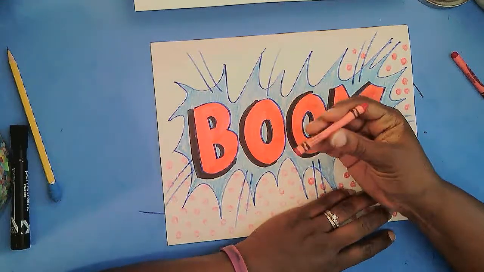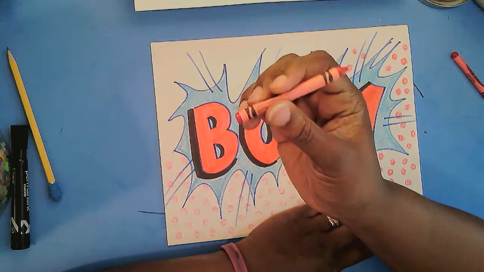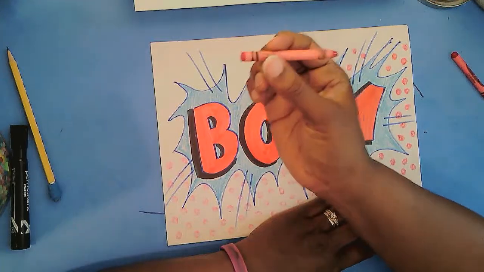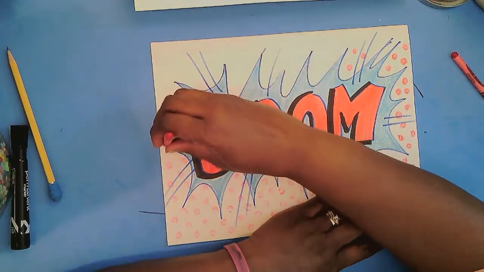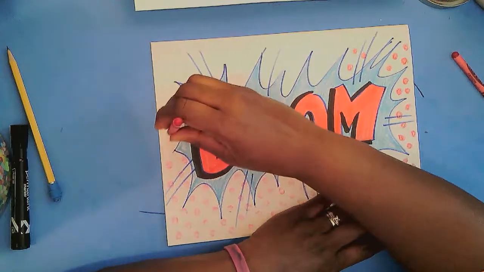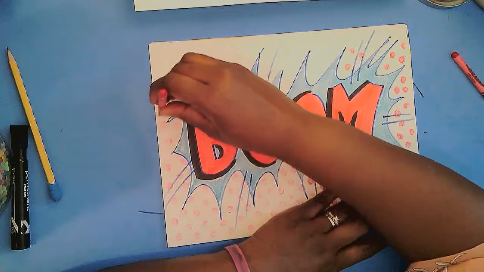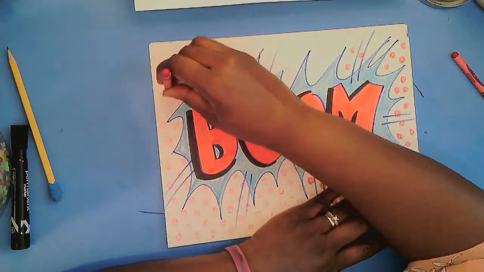I'm using a technique that I learned from my mama. She was a teacher, she's retired now. But when she was a teacher, she was making something and I saw her turn the crayon around and use the flat end. And I just sat there and watched. And she was making perfect little polka dots with the bottom of her crayon just by taking it and twisting it a little bit.